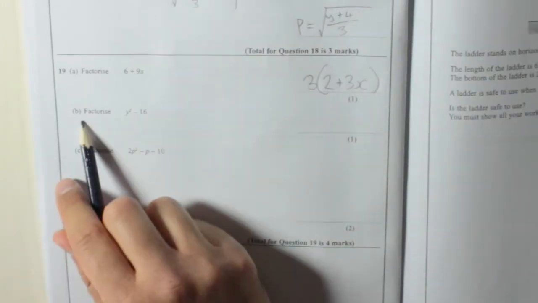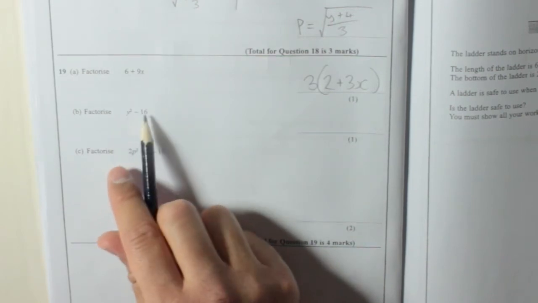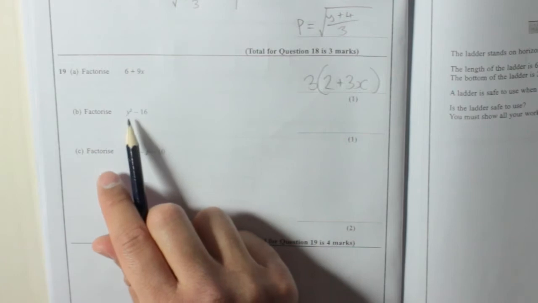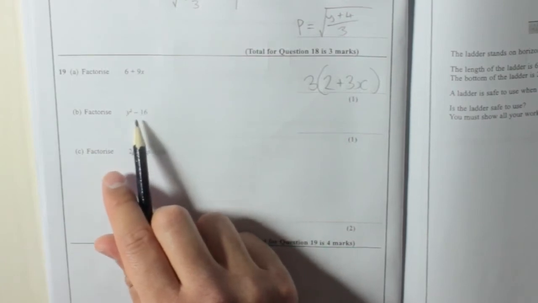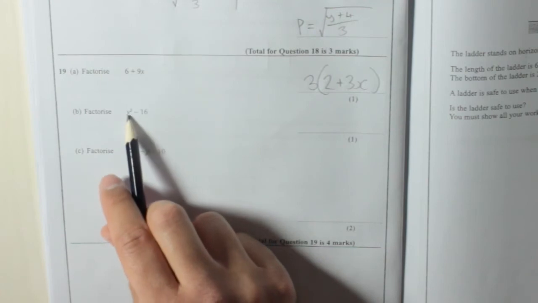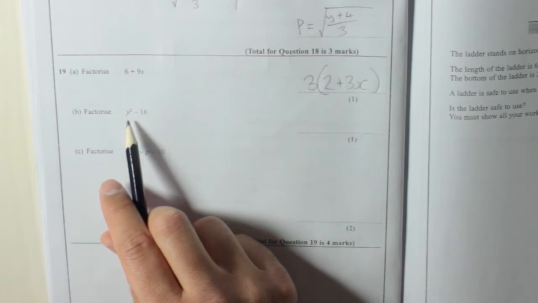Part B, factorise. Now this time you've got no numbers to find the highest common factor of. You've got no letters, but you've got a squared. Now this is the part where it's up to you to realise that you've got a square there, so y squared is obviously a square, and there is a square number. So this question is the difference of two squares, which you might remember doing.